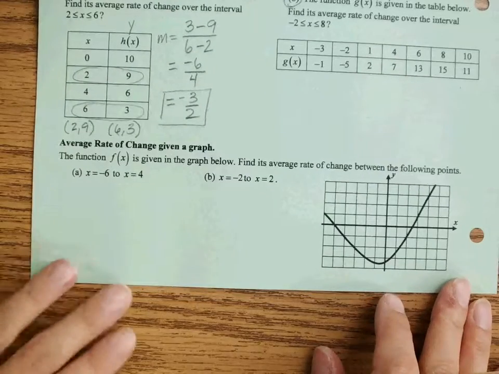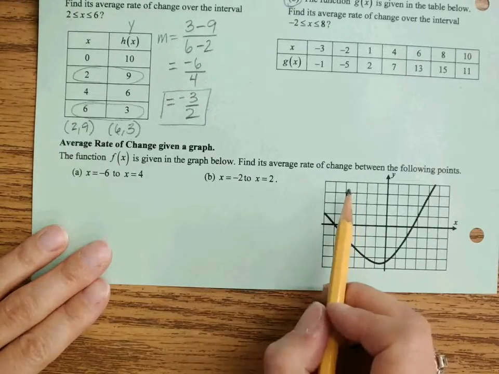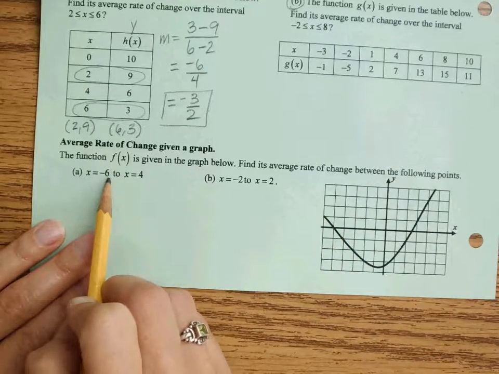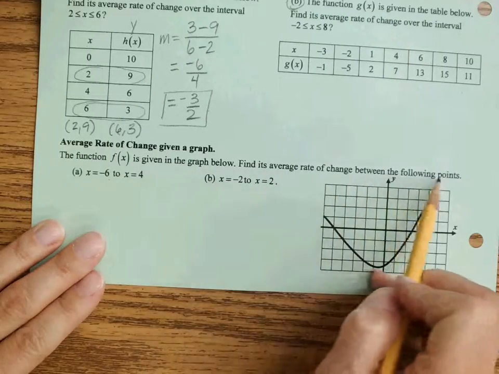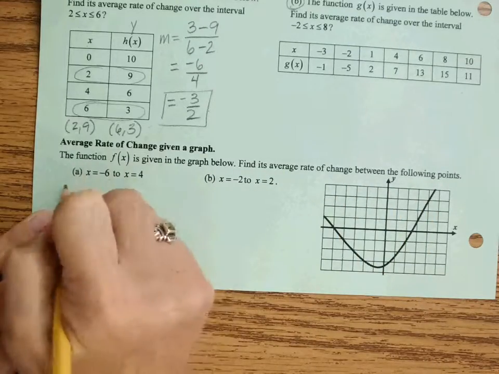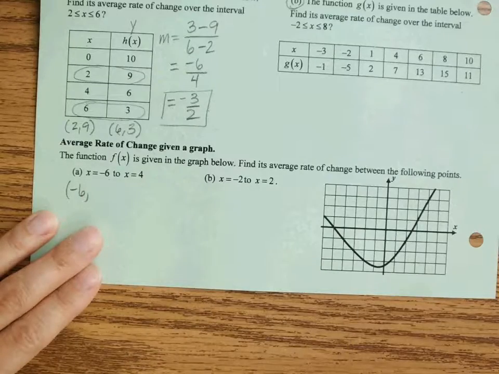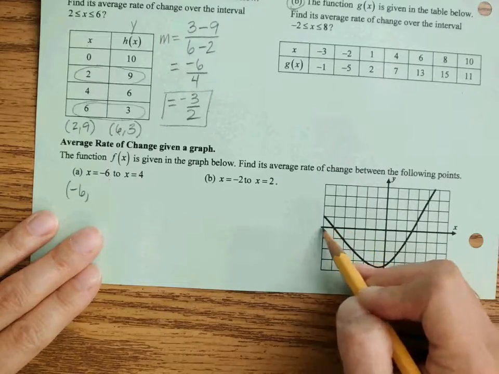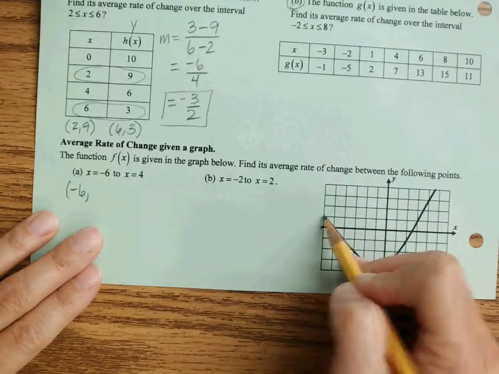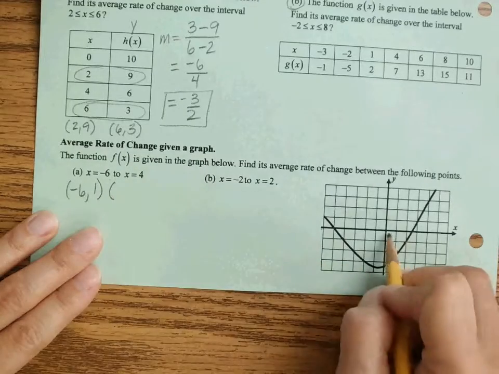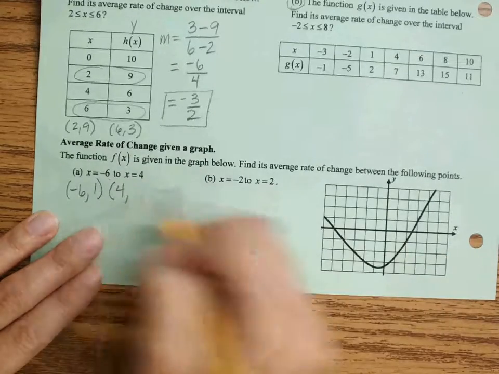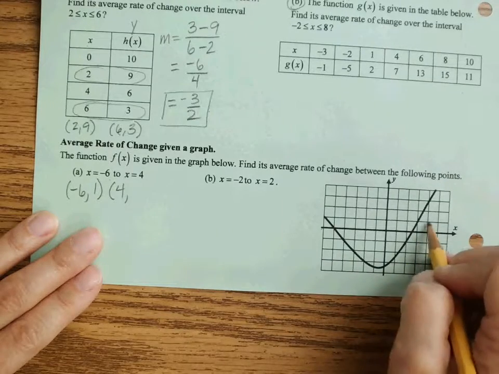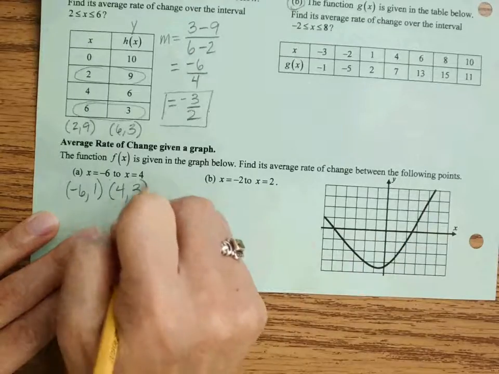So the last one that we're going to do is finding it from a graph, okay? When we have this graph, they want to find the average rate of change between the following points. So x is negative 6. When x is negative 6, we have to find the corresponding y value. So we have negative 1, 2, 3, 4, 5, 6. When x is negative 6, y is positive 1. So I'll write that down. When x is positive 4, I'm sorry, that's 4 across and up 1, 2, 3. 3 is my y value.